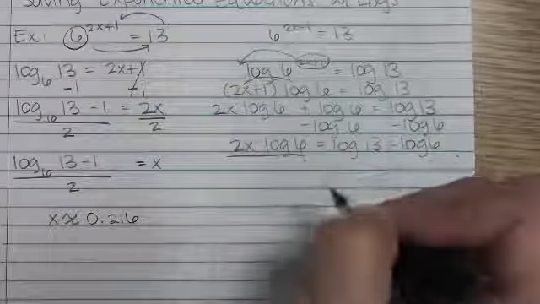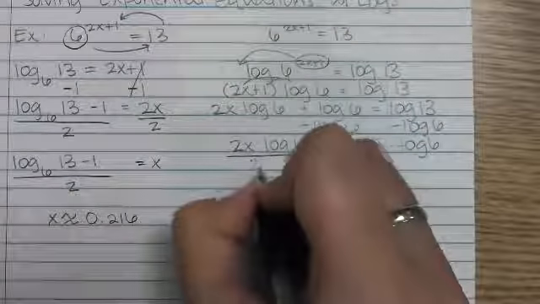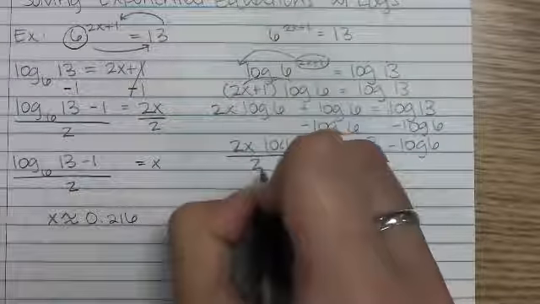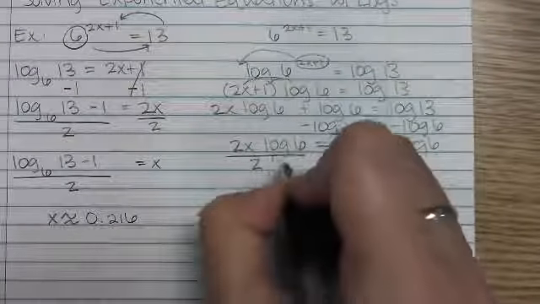And then I want to divide by everything that's not x, because these things are all being multiplied together. So I'm going to divide by the 2 to get rid of that, but I'm also going to divide by the log 6 to get rid of that.